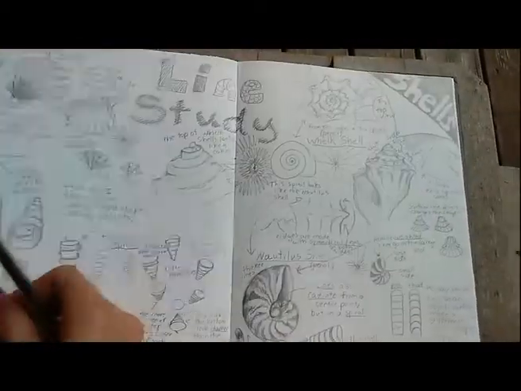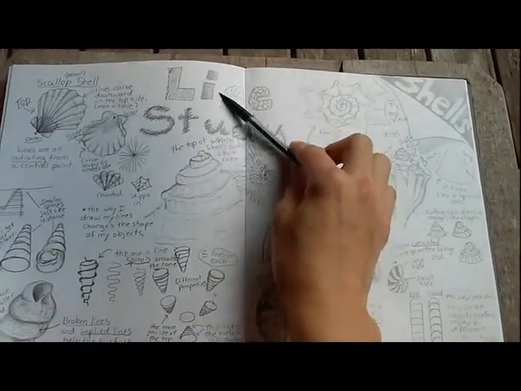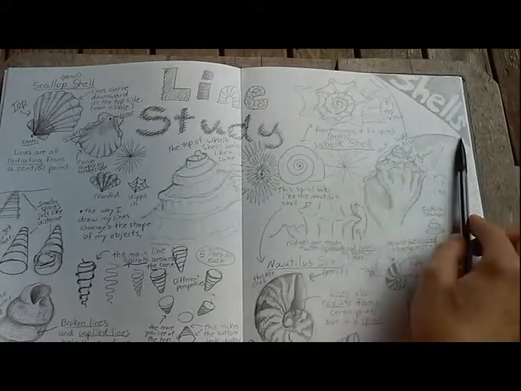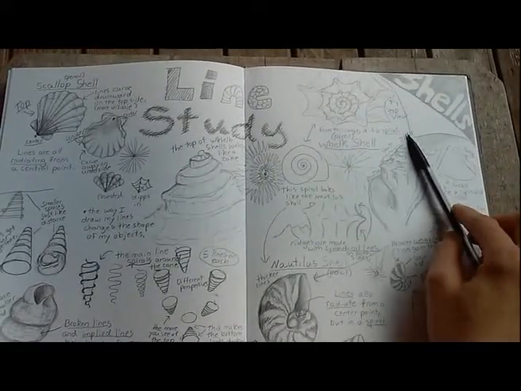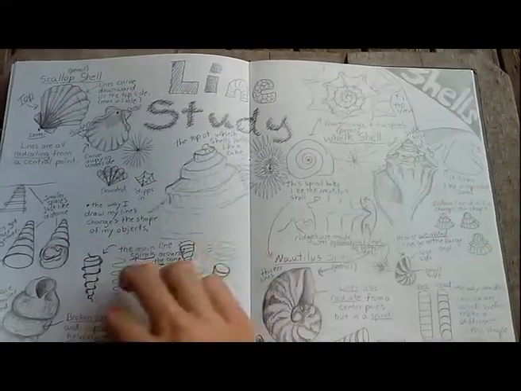So the older students had the same thing, a line study. And look, they did a really cute thing over here for shells. It looks like the paper's kind of peeling back, and you see that. So that's a creative way to do your theme as well.